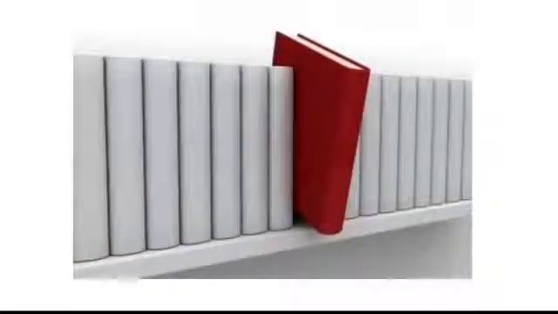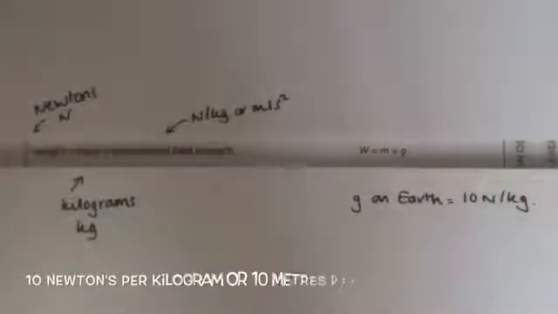Okay, so now we have a book on a shelf. The forces are balanced again. There's no resultant force. But say it falls. If the book falls, there's a resultant force. I said I'd come back to F equals ma. The resultant force here is from the weight of the book, the weight in newtons.